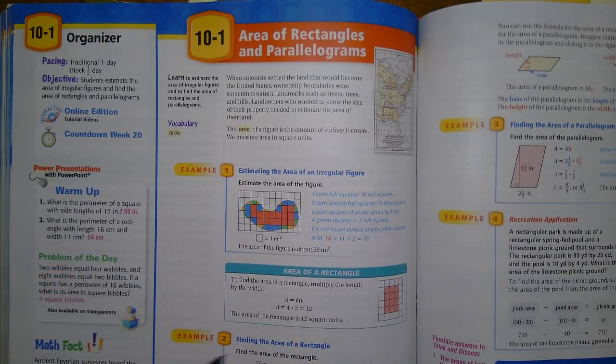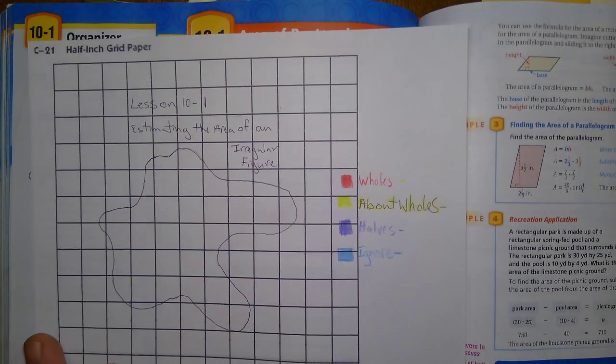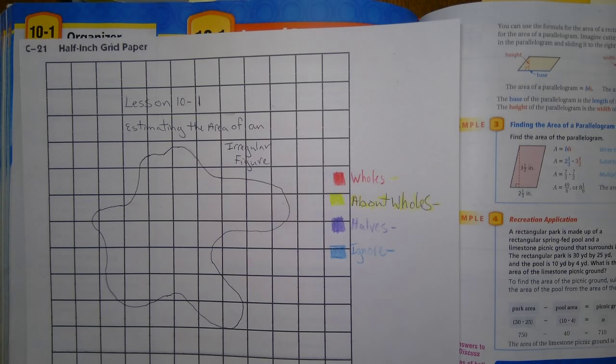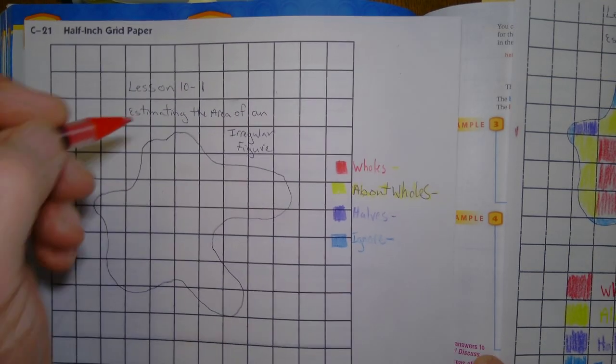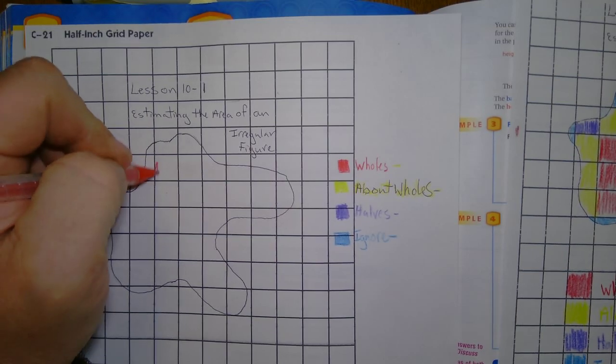All right, now I've created another shape and it looks like this. This is one for us to do together. The first thing we want to do, just like in the other shape, is color in all the wholes. All of our wholes are going to be red. So we'll start right here.